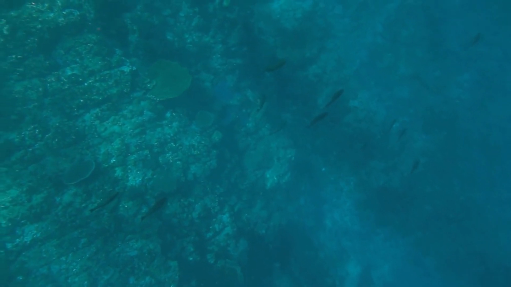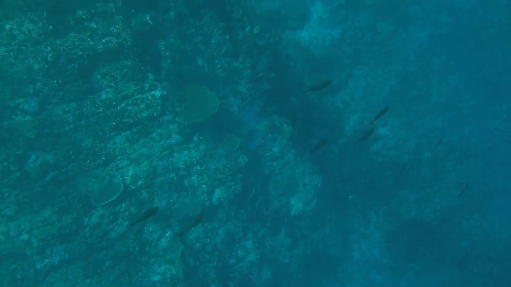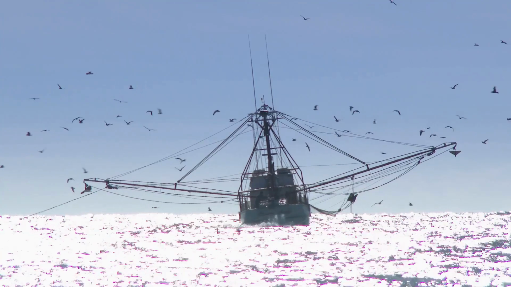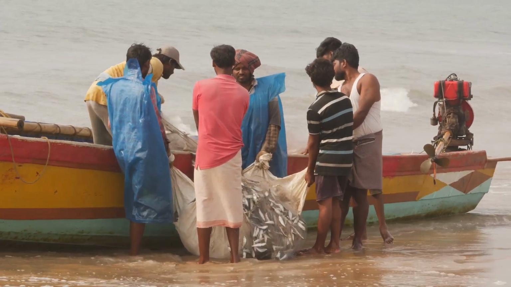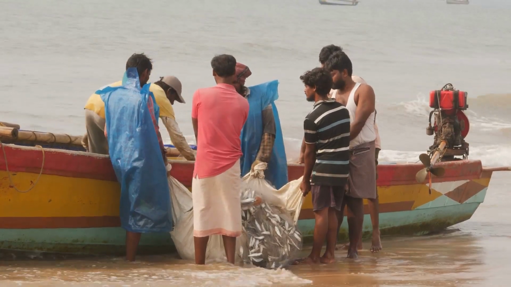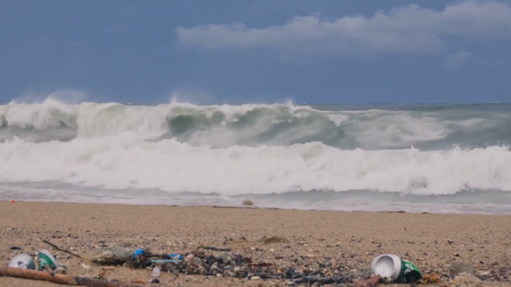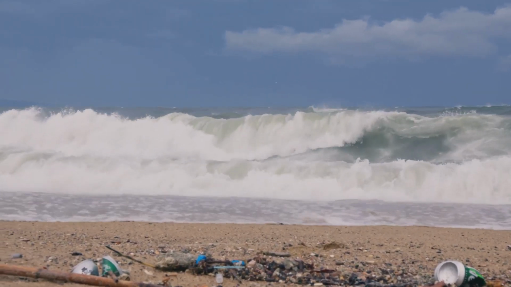Ocean currents shape the distribution of marine life, supporting global food security. Upwelling zones create fertile fishing grounds. Millions depend on these ecosystems for their livelihoods. Overfishing, pollution, and climate change threaten these vital areas.